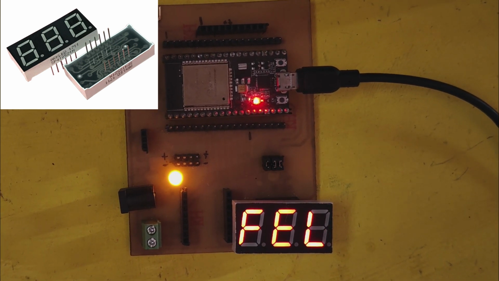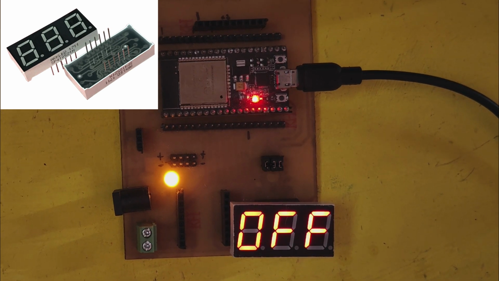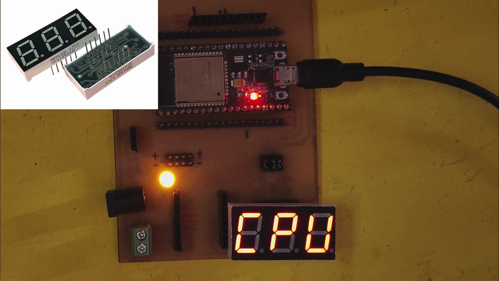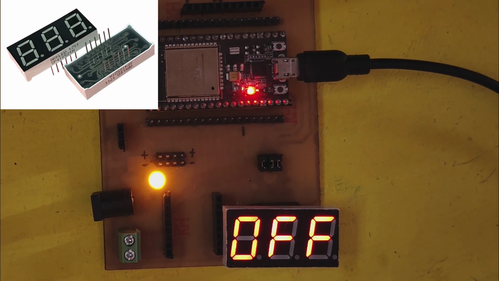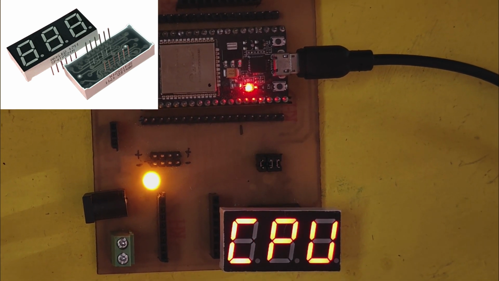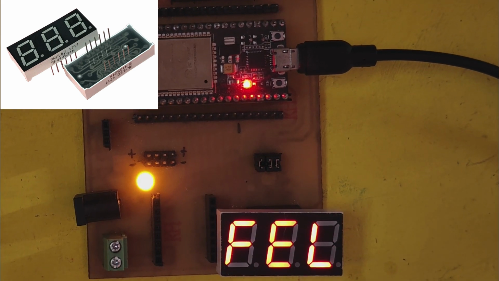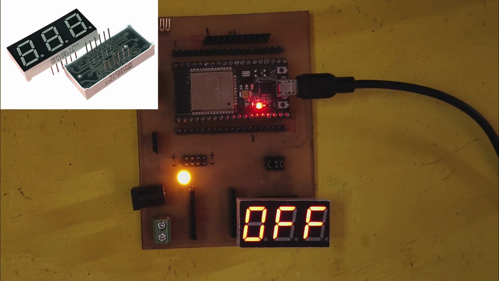Today, we are going to dive into a cool project displaying words on a 3-digit 7-segment display using an ESP32 board. If you've ever wanted to create your own custom word displays with LEDs, you are in the right place. Let's get started. Please watch the full video to make this project.